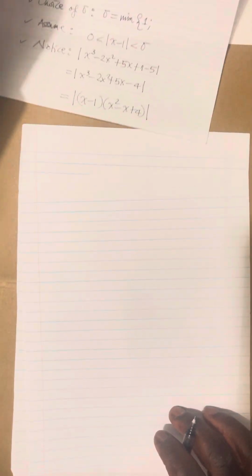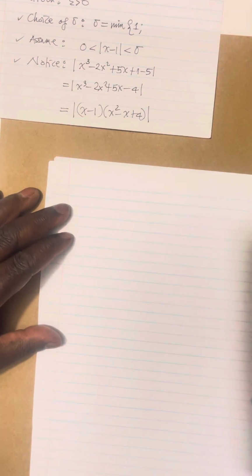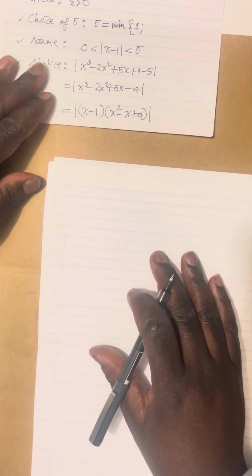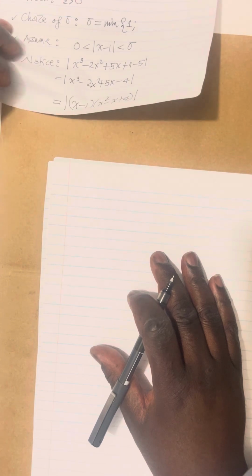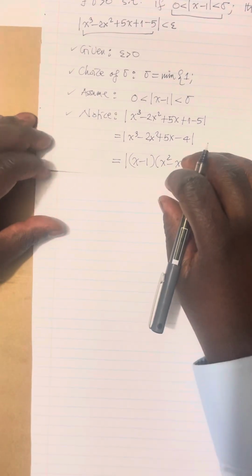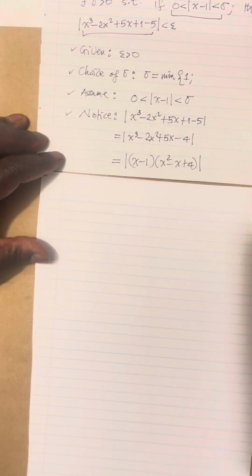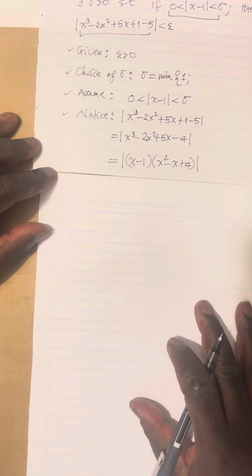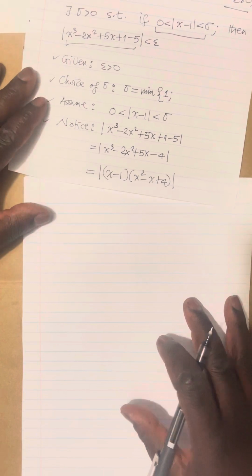Like so. Right. Now, this is good because now we can move on to our next step. Now we're coming to this step here. Which step? We're coming to this step now that says, if I may take this expression here, now we're coming to this part. Let's take note.